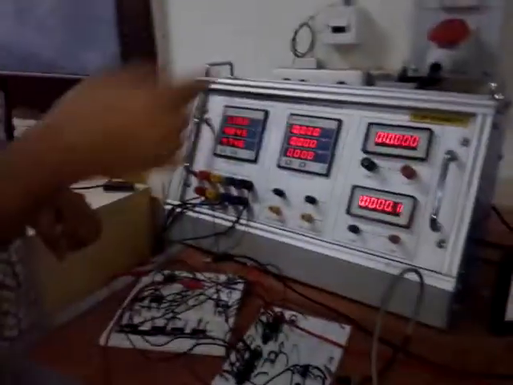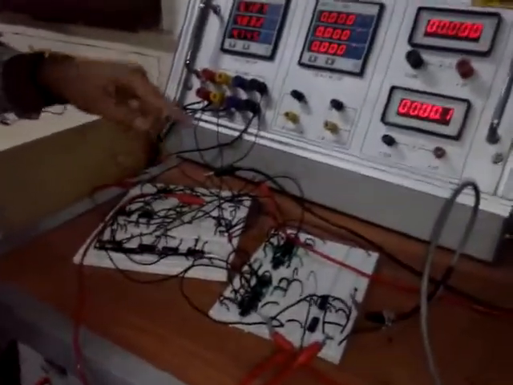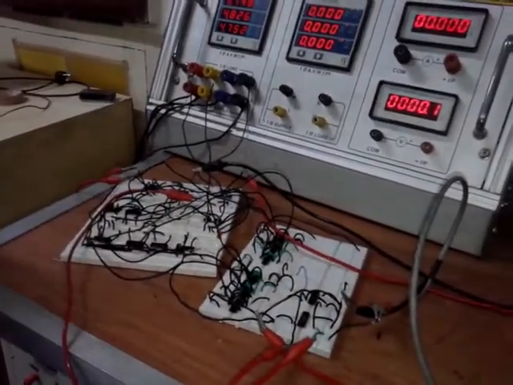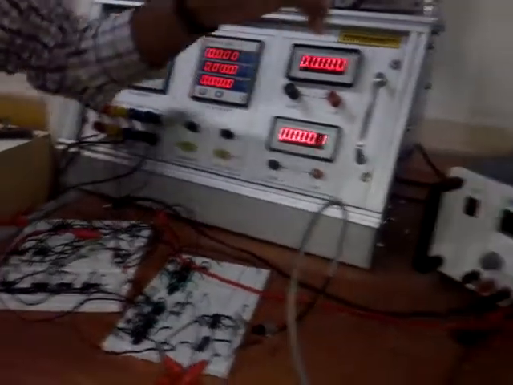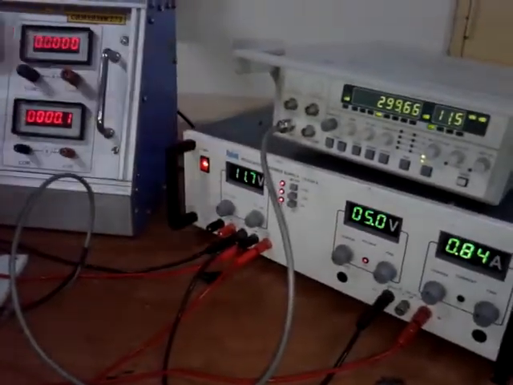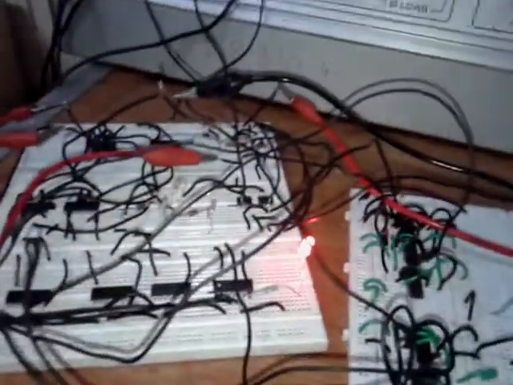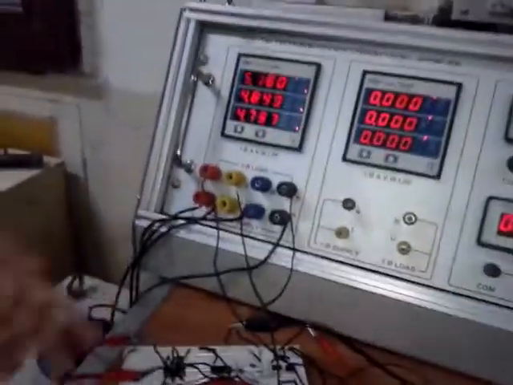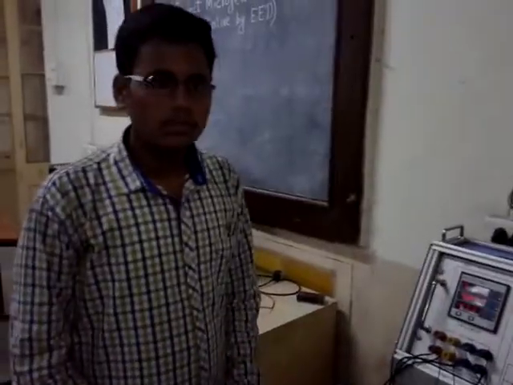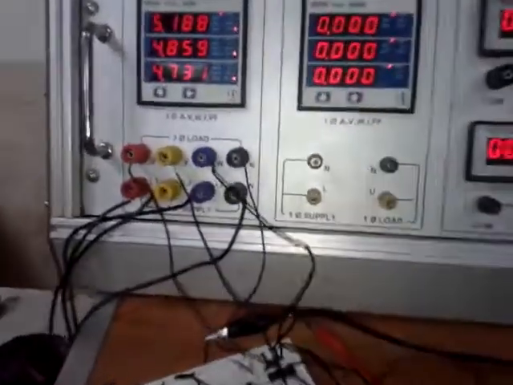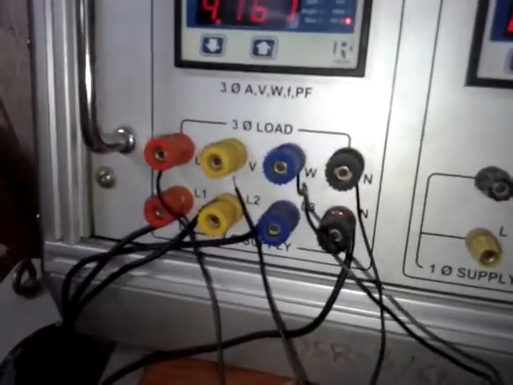As the phase sequence is correct, when the supply is given, the LED should glow, which represents that the phase sequence is correct. So now we will see whether it happens or not. I have given the DC supply. Now the LED is glowing, which represents that the phase sequence is correct. So we saw in the first case the LED did glow, stating that the phase sequence is correct. Now we are testing the second case.